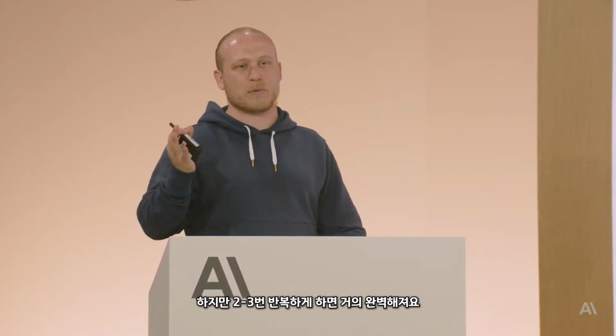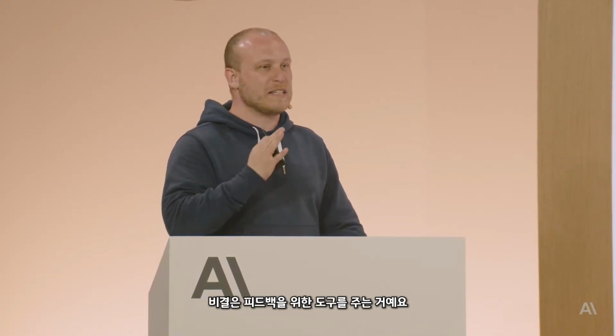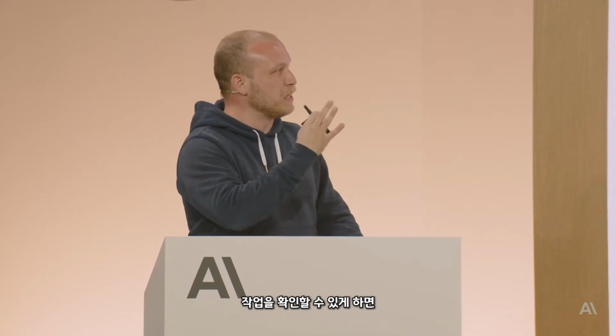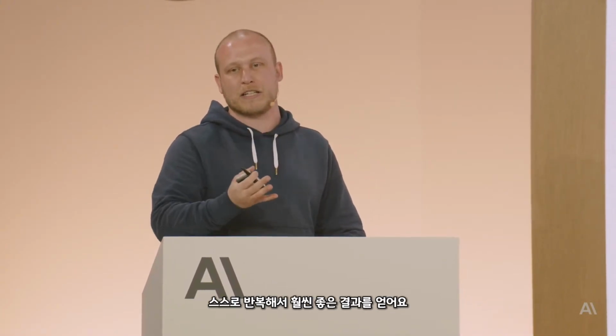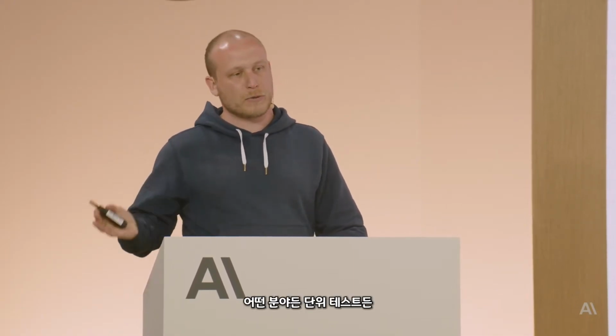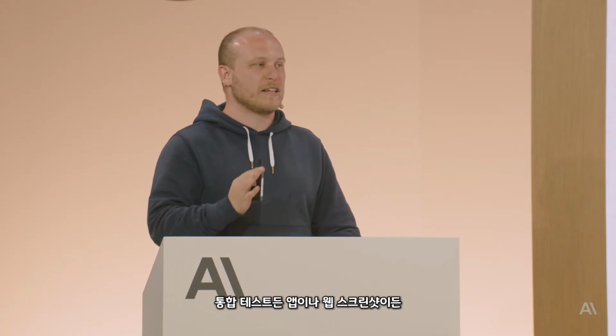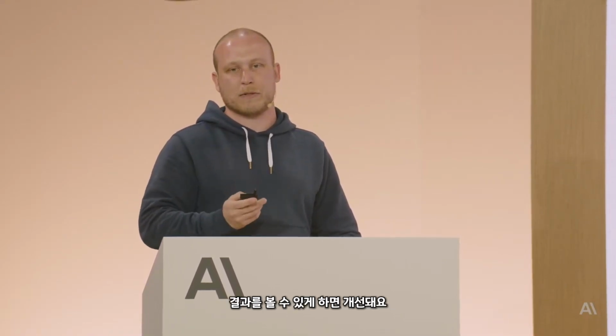But if you let it iterate two or three times, often it gets it almost perfect. So the trick is, give it some sort of tool that it can use for feedback to check its work. And then based on that, it will iterate by itself, and you're going to get a much better result. So for whatever your domain is, if it's unit tests or integration tests or screenshots for apps or web or anything, just give it a way to see its result, and it'll iterate and get better.